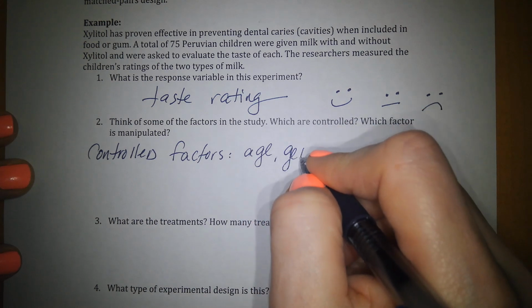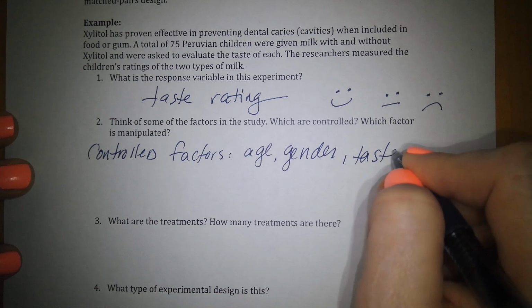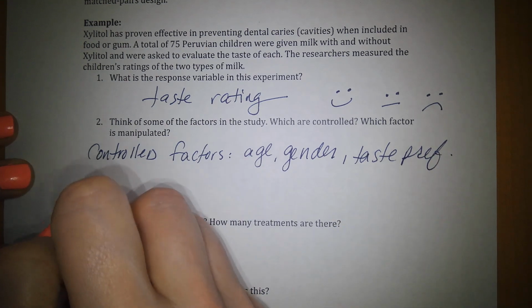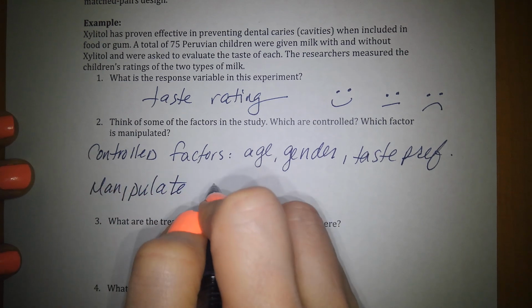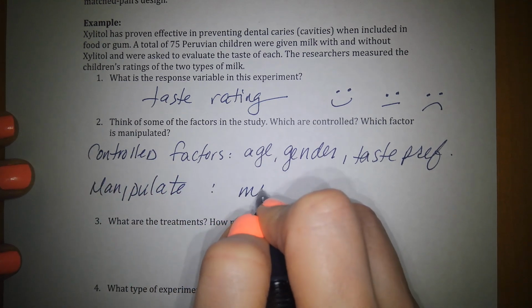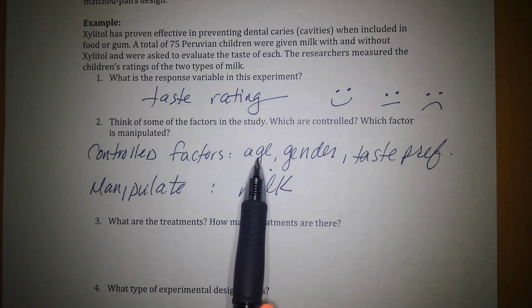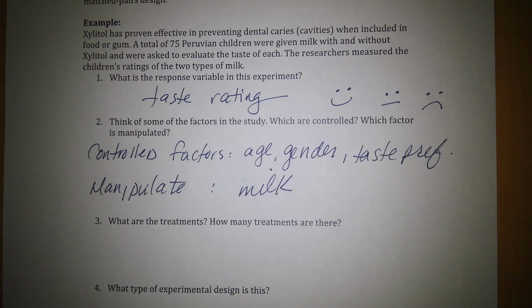We can control the gender, and we can control their taste preferences. The only thing that we're going to manipulate is the milk. It's the only thing we want to change here. We're going to give them milk with and without xylitol, but the other things that are controlled are the ages and genders and their taste preferences for each of those individual people.